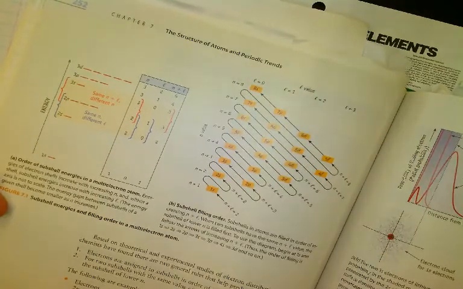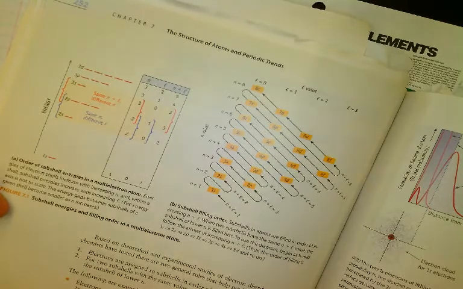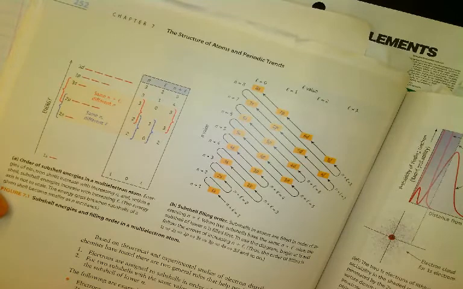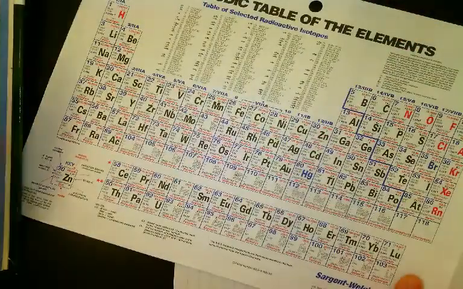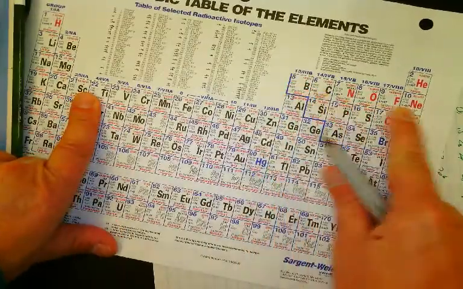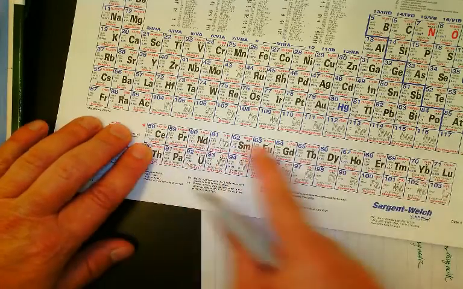I'm not brilliant. I can do electron configuration just by glancing at the periodic table. Everybody thought I was brilliant last year in chemistry because I could rattle it off. All I'm doing is reading the periodic table and counting boxes. 2, 10, 6, 6, and then how many down here? 16. 14.